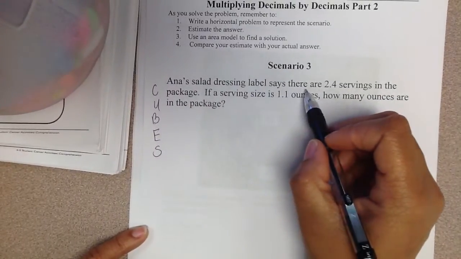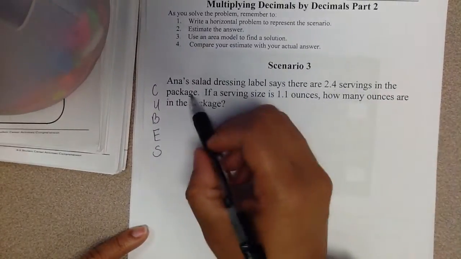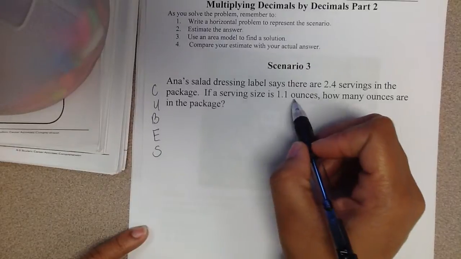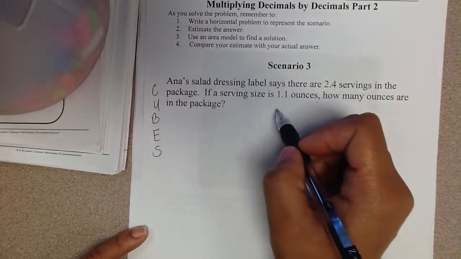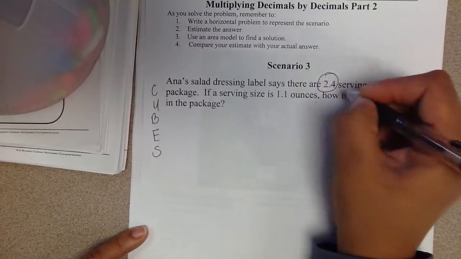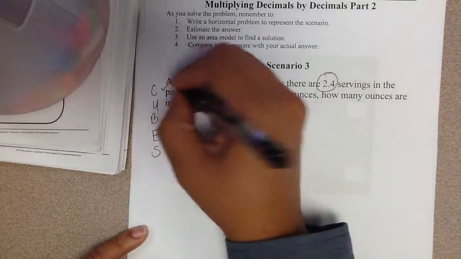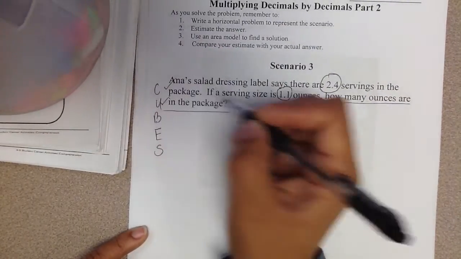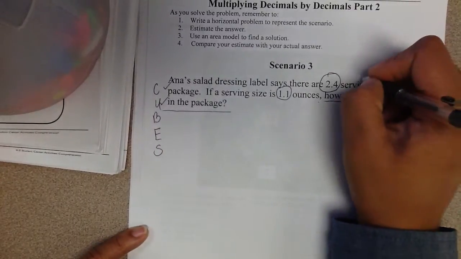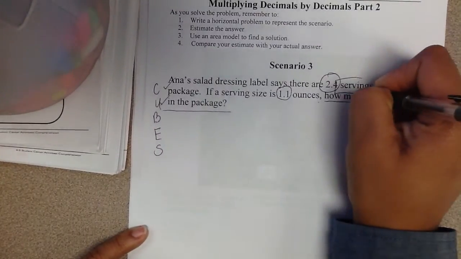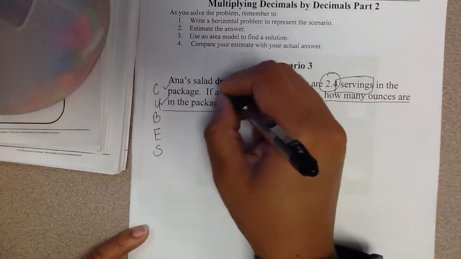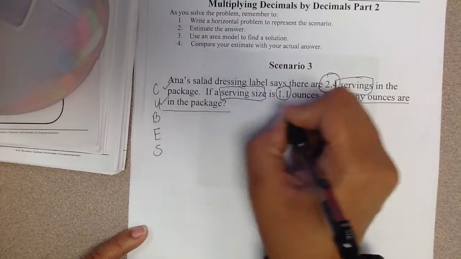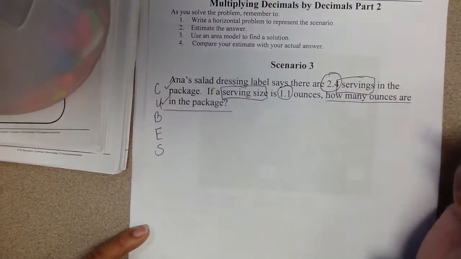Anna's salad dressing label says there are 2 and 4 tenths servings in the package. If a serving size is 1 and 1/10 ounces, how many ounces are in the package? So I'm going to circle my important numbers, 2 and 4 tenths, 1 and 1/10. Underline my question, how many ounces are in the package? Box my keywords. So 2.4 servings, okay, and one serving size is 1 and 1/10 ounces.